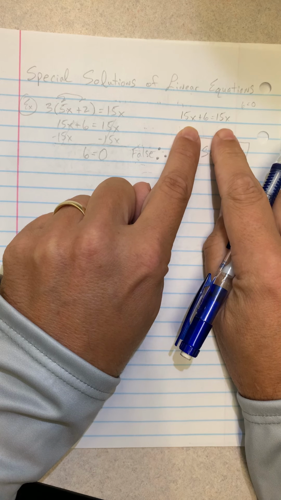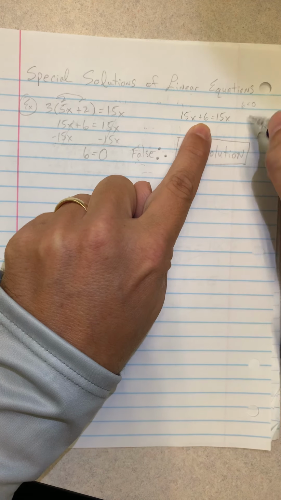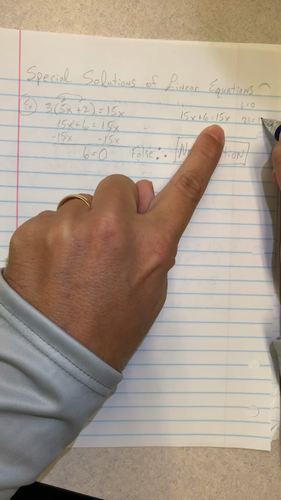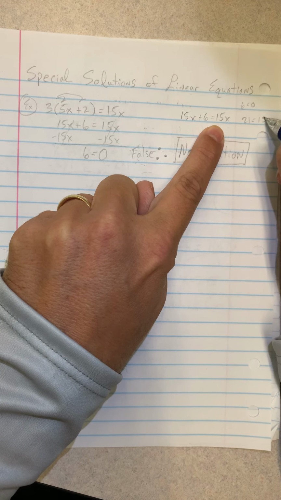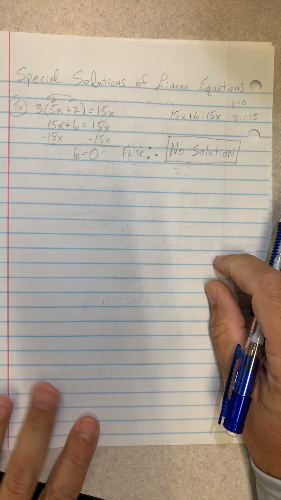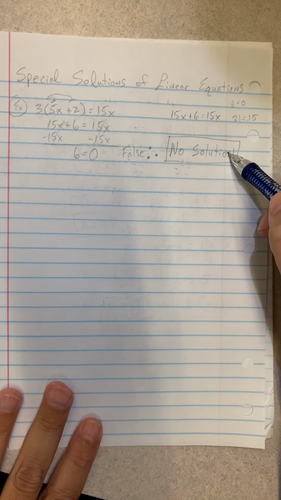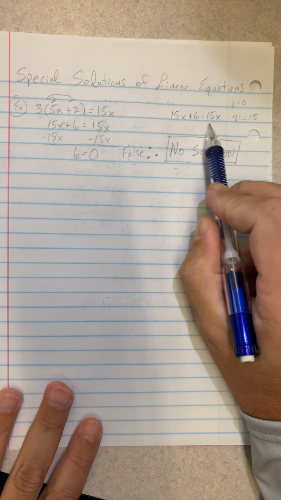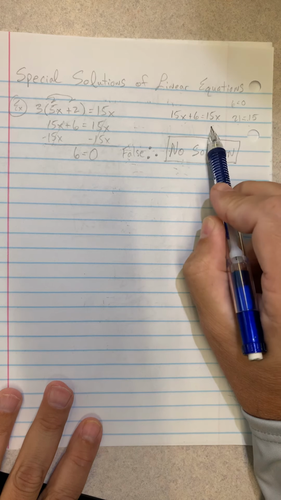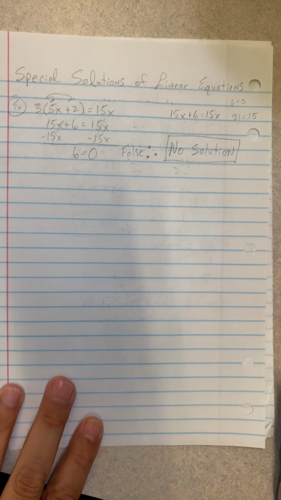If I took another value, let's say I plugged in 1 for x, 15 times 1 would be 15. 15 plus 6 is 21. And that would have to equal 15 times 1, which would equal 15. Does 21 equal 15? Certainly does not. Those are false statements. That tells me it's no solution. There is no value for x, no matter what the number, that I can plug in for it and get a true statement. Get a solution for it.